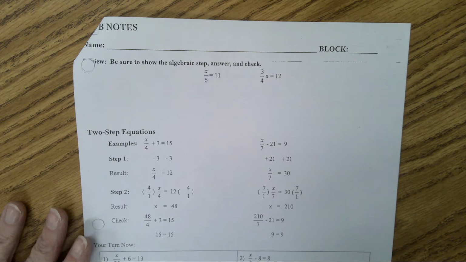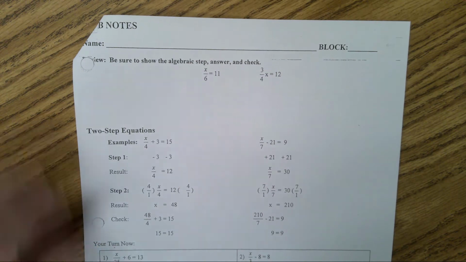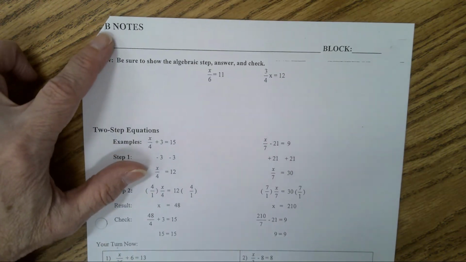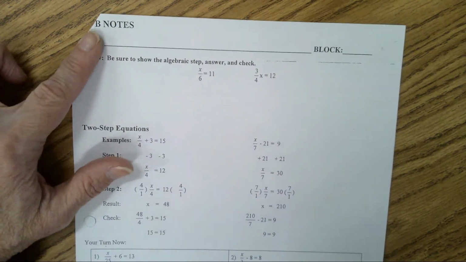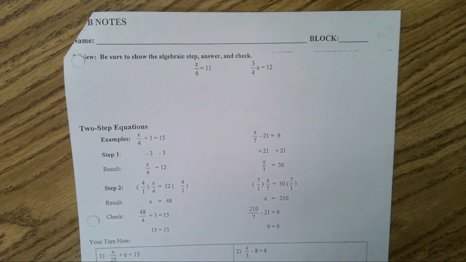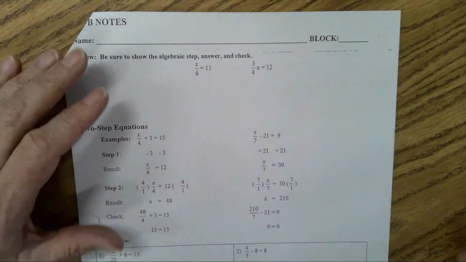Well, hello kids. We are back and now we're going to do the notes for part B. These are the part B notes. All right, so here we go. Let's do these first two little examples first.